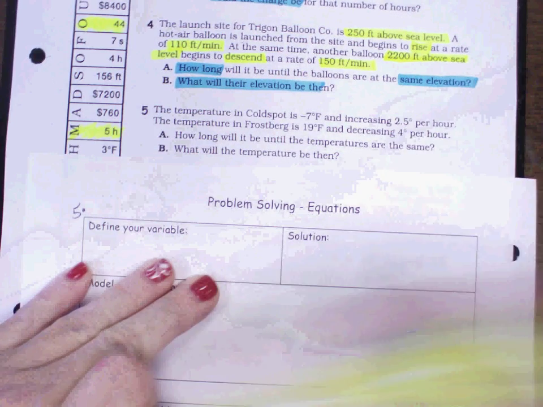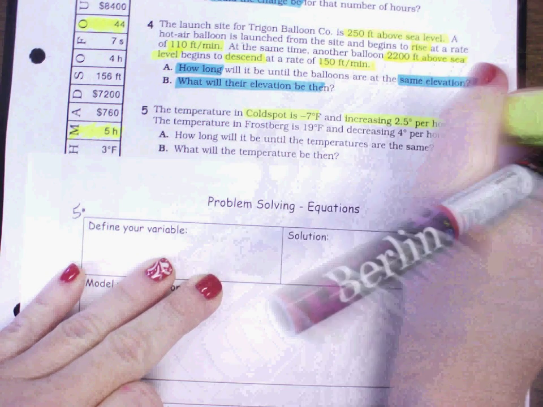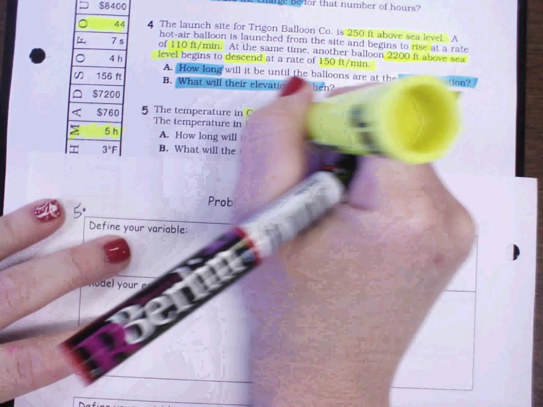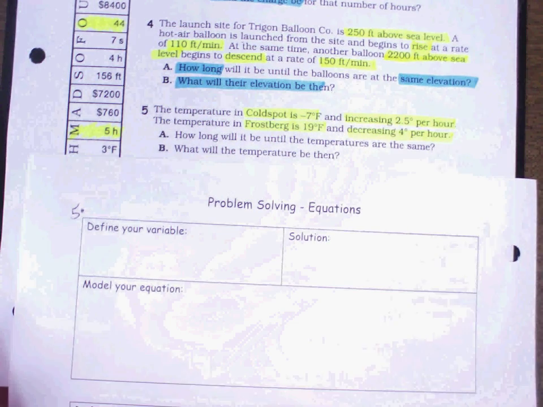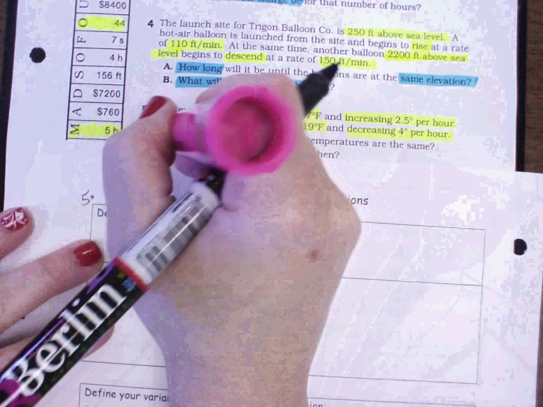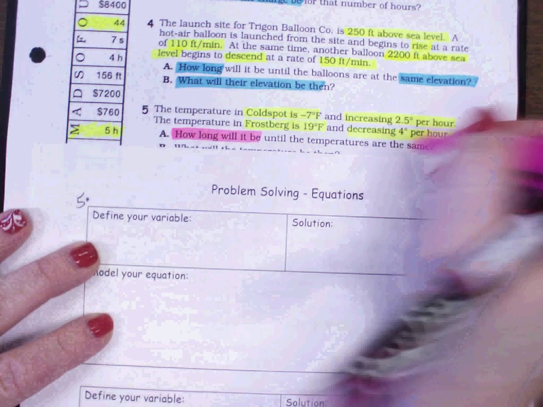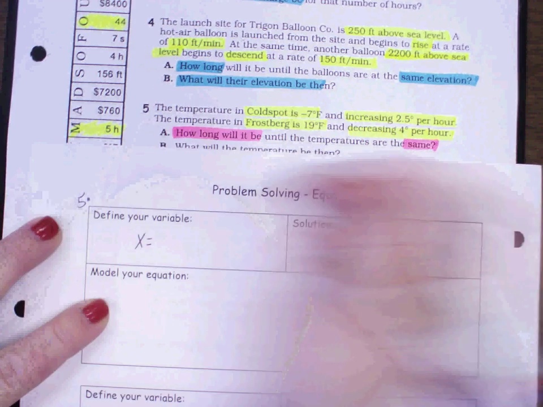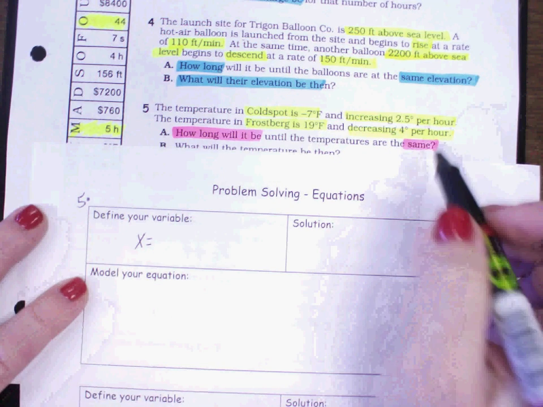All right, let's go to the back and let's do 5. We just got 2 more. I mean 5, 6, and 7, and we're done. All right, the temperature in Cold Spot is -7 and increasing 2.5 per hour. The temperature in Frostburg is 19 and decreasing 4 per hour. How long will it be? What's your x?